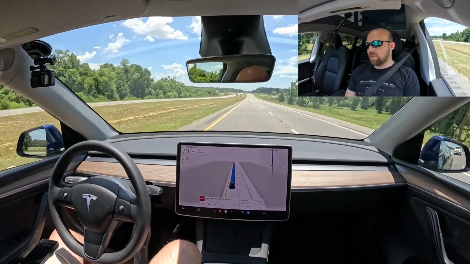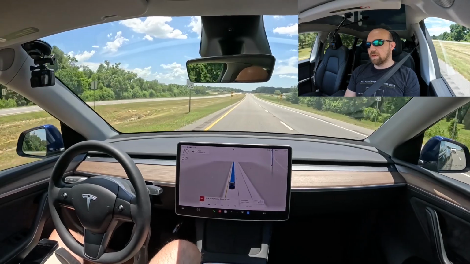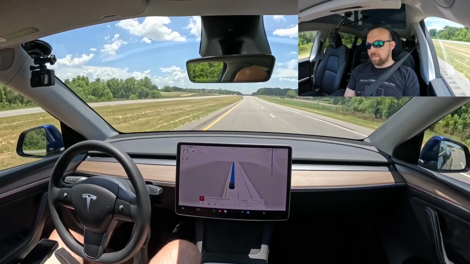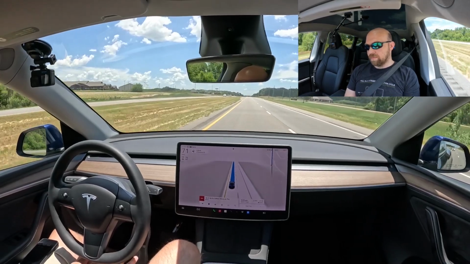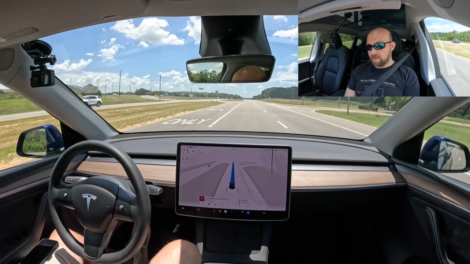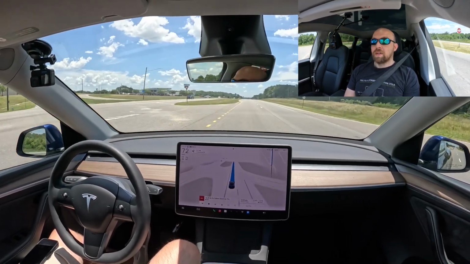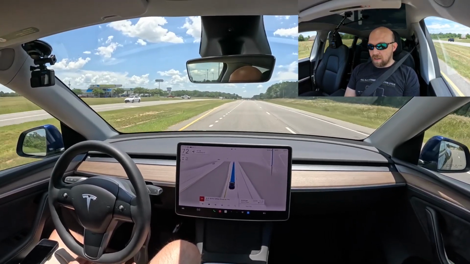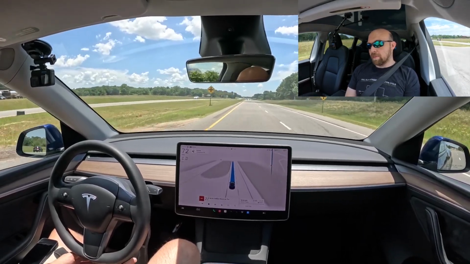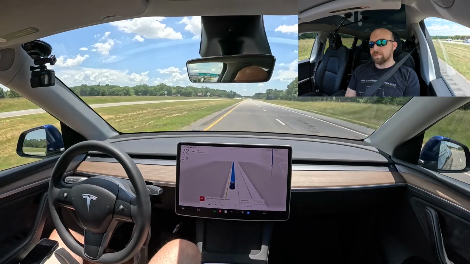I mean, they've got liabilities too, and even though it's very clearly stated that for the current state of supervised full self-driving, the driver still has to be completely in control. You have to be able to take over at any moment. You're still in control of it. There will still be people that try to abuse the system, just like with anything.